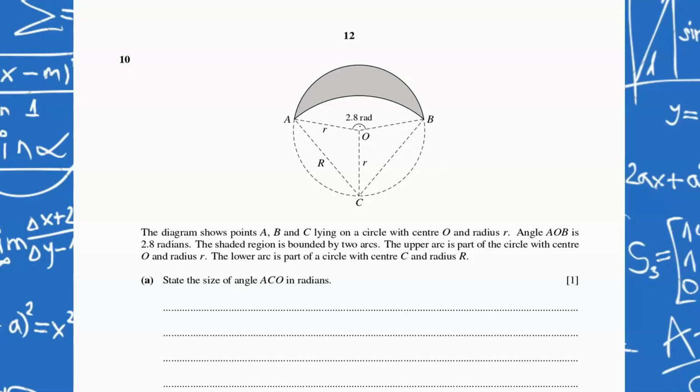So if we have a 2.8 radians angle here, then this angle here, which is the angle at the circumference, should be half of 2.8, and that means that it should be 1.4 radians, which should also mean that this angle here should be half of 1.4, so this should be 0.7, and we know that this angle here is again 0.7.